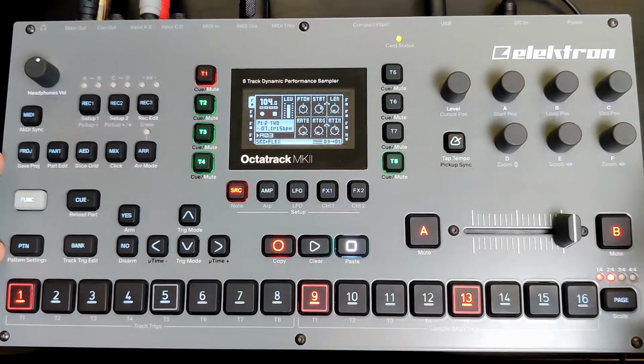So I hope this helped you understand parts and patterns and how to link them together to create variety and maintain interest in your sets or your live songs, whether you're playing them live or whether you're recording them in your home studio.